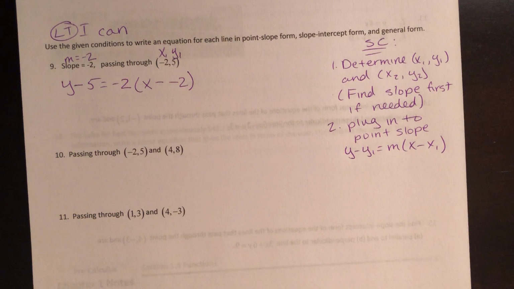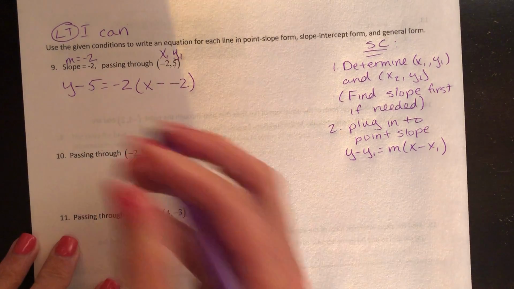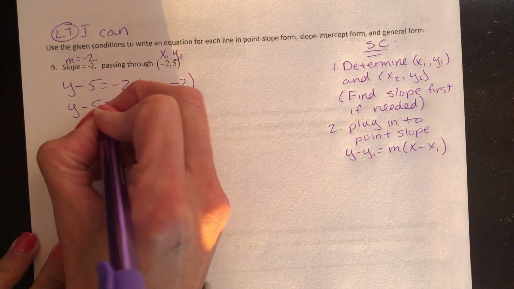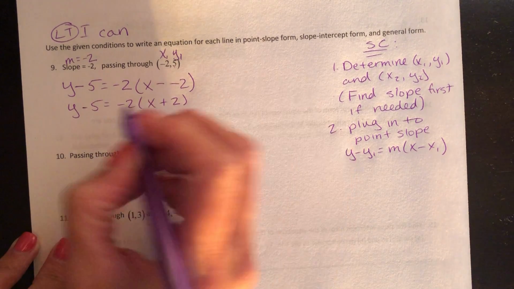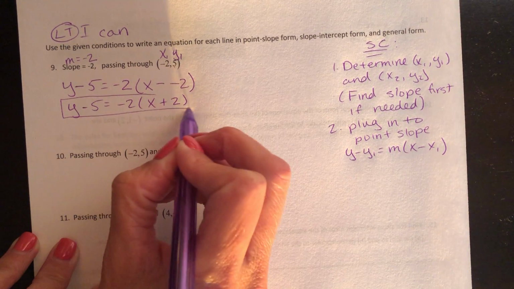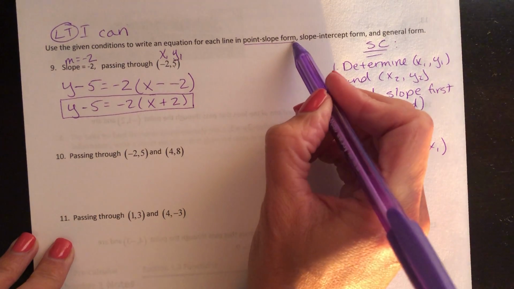Okay, then we're going to simplify that down. The only thing I can do here is make this positive. So y minus 5 equals -2 times x plus 2. And so that is my point slope form. So that's what I was trying to find there.